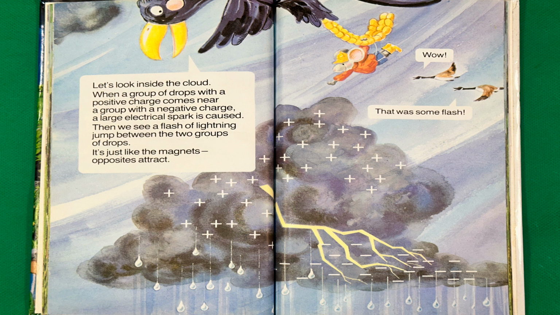When a group of drops with the positive charge comes near a group with the negative charge, a large electrical spark is caused. Then we see a flash of lightning jump between the two groups of drops. It's just like the magnets, opposites attract. Wow, that was some flash.